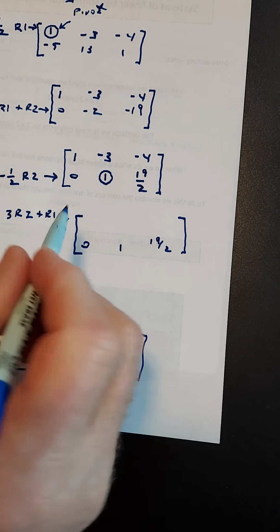So 2 times 1 is 2, plus -2 is 0. 2 times -2 is -4, plus -1 is -5. 2 times 3 is 6, plus 1 is 7. And 2 times 0 is 0, plus 7 is 7.